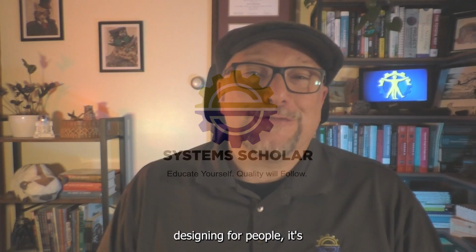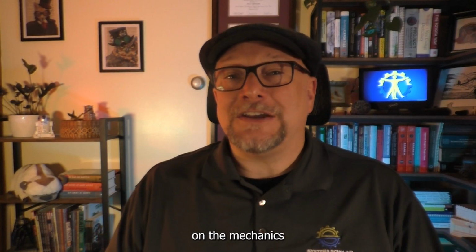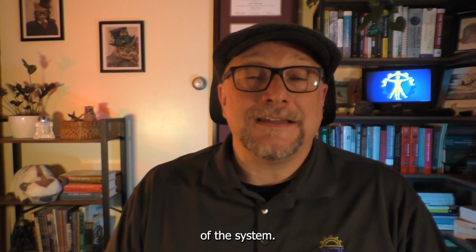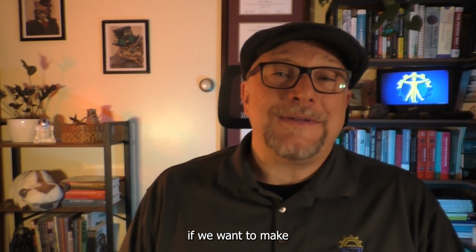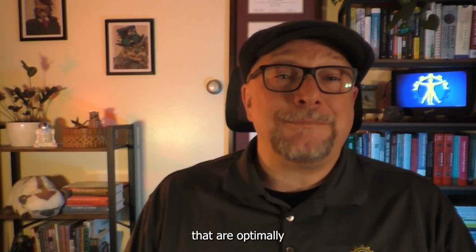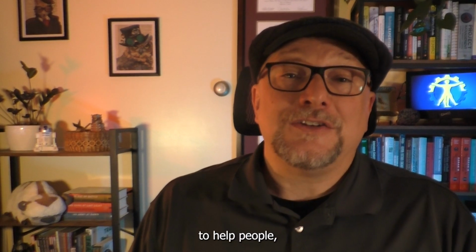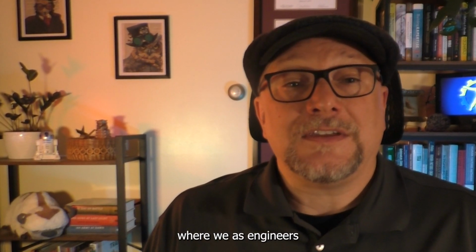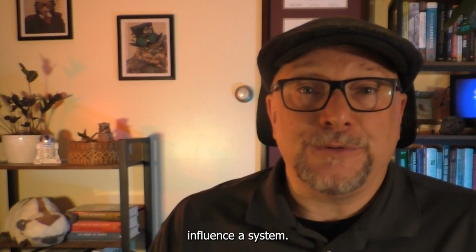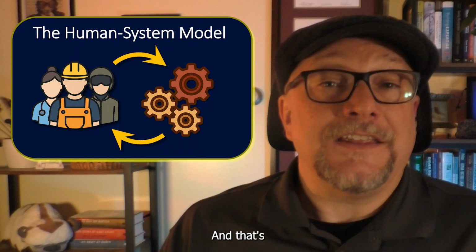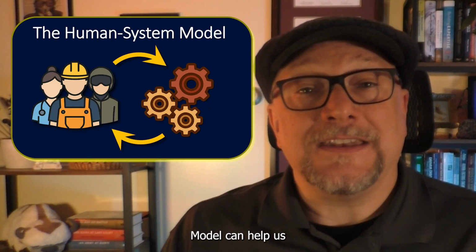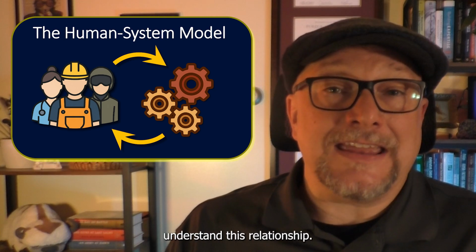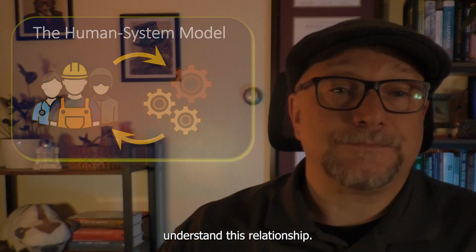When we talk about designing for people, it's easy to focus only on the mechanics of the system. However, if we want to make design choices that are optimally human-centered to help people, we need to really understand where we as engineers can actually influence a system. And that's where the human system model can help us better understand this relationship.